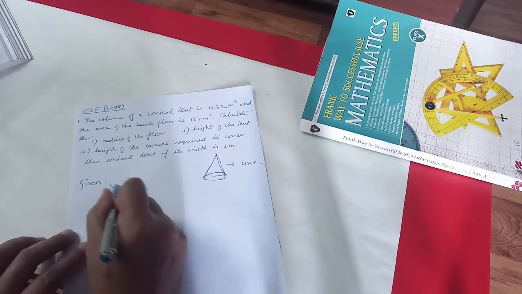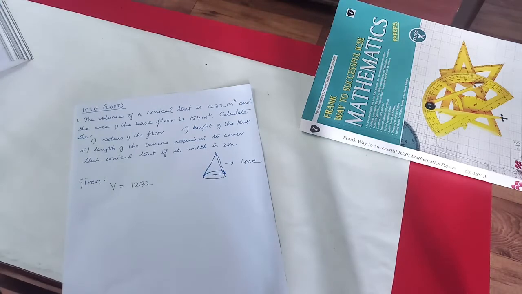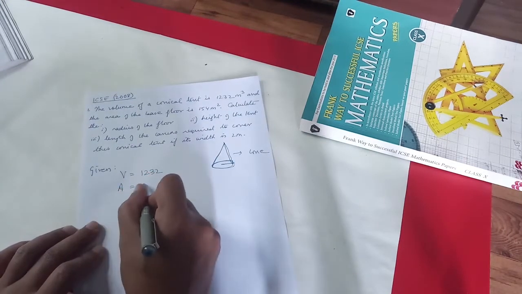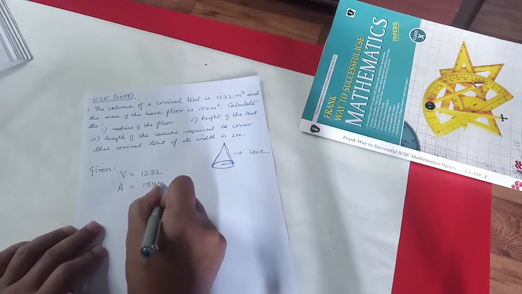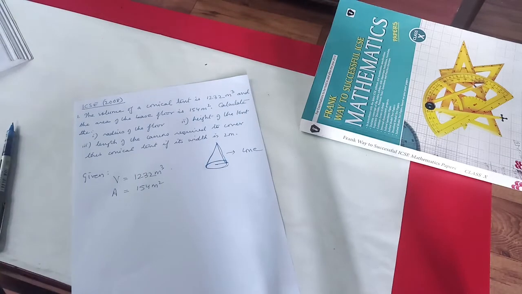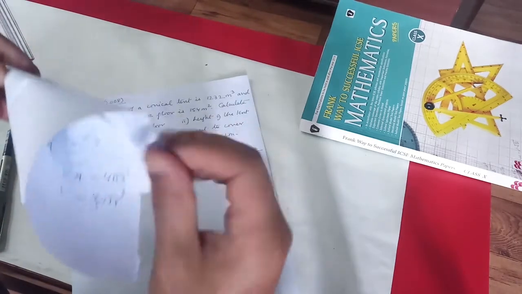Given, the volume of the conical tent is 1232. No need to write the unit. The area of the base is 154 meter square, and volume is meter cube. If you look at the first question, you have to find the radius of the base.